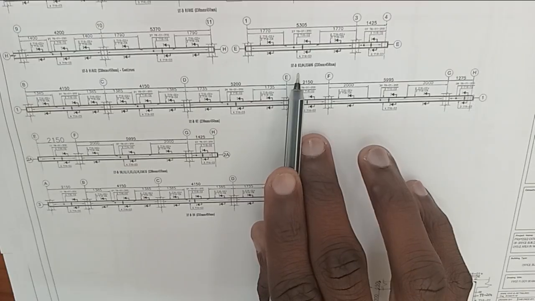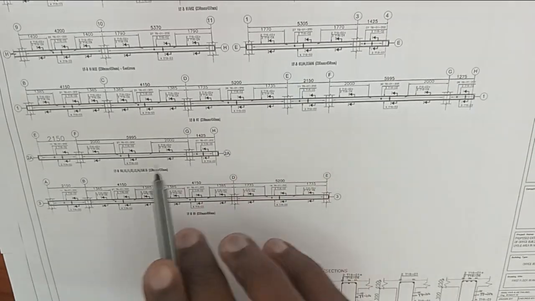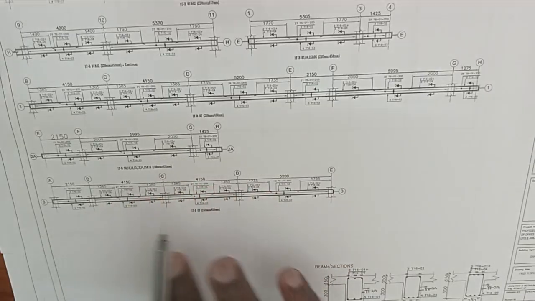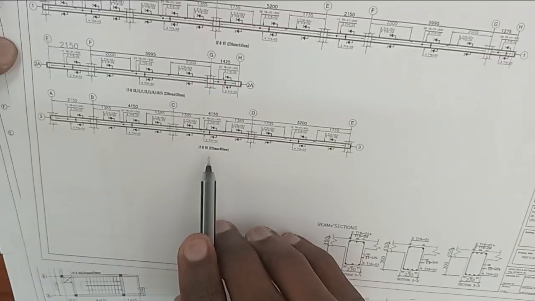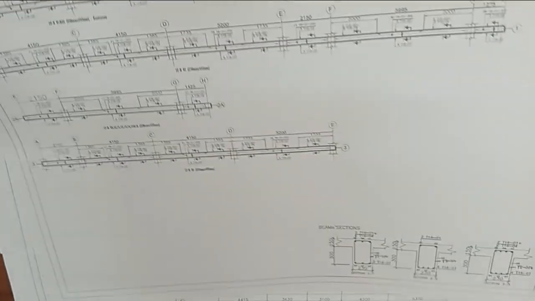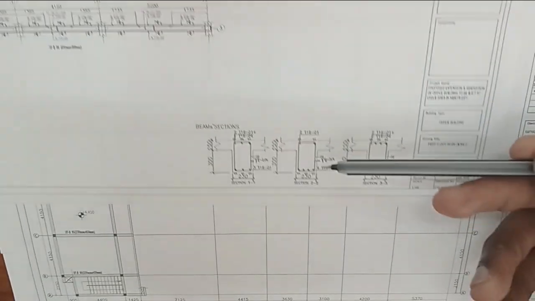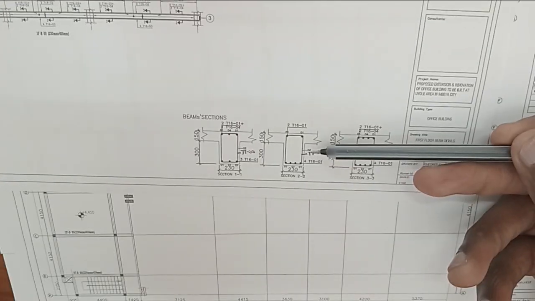Also, these are the reinforcement details for beam mark number 3, 4, 5, 6, and 8. Also, these are the reinforcement details for beam mark number 9. This is known as the beam elevation and this is known as the beam section. All of this is reinforcement details.